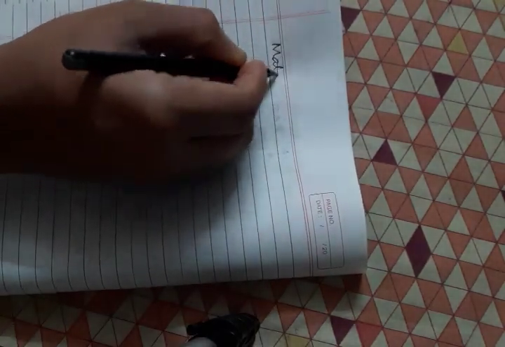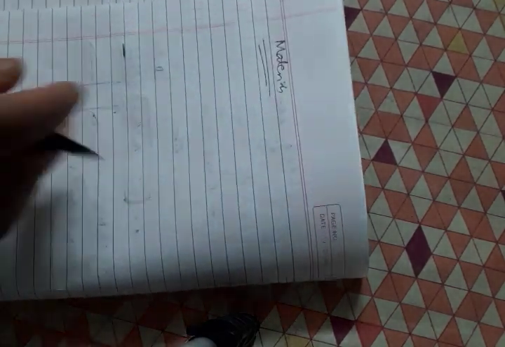Now, what are the materials needed? Well, the materials needed are, well, I'm showing it. That's better, I guess. Let me cover my pen, else I will be marking it. Well, here it is. Wait a second, please. Well, here it is.